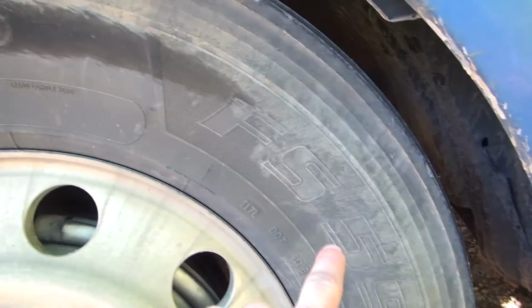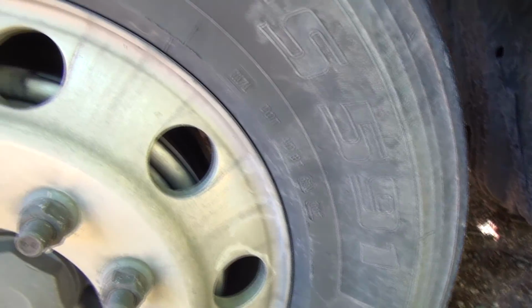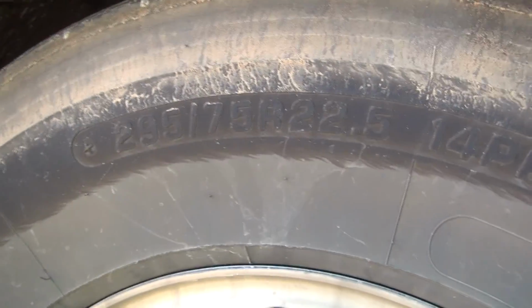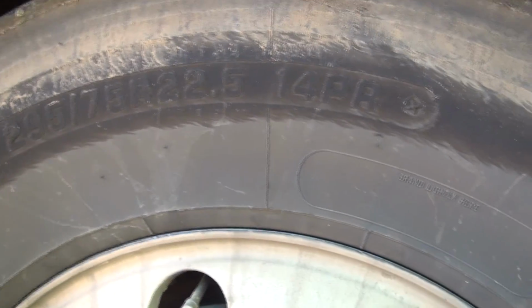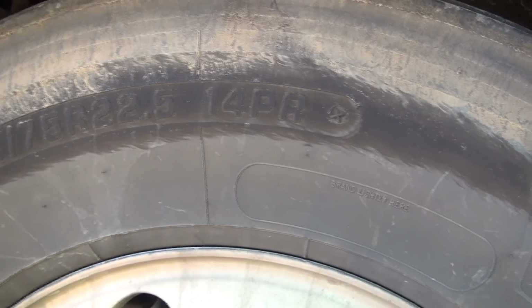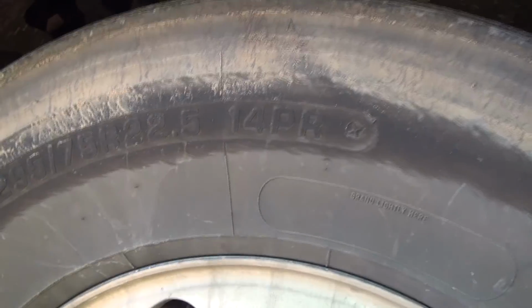This is a Firestone FS 591. That's a low pro 22.5, which is 295/75R22.5. This is a 14 ply. They do make this in a 16 ply as well.